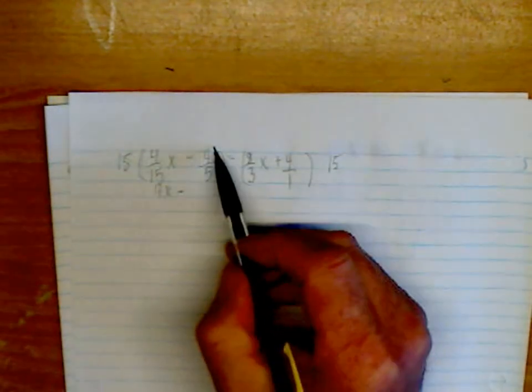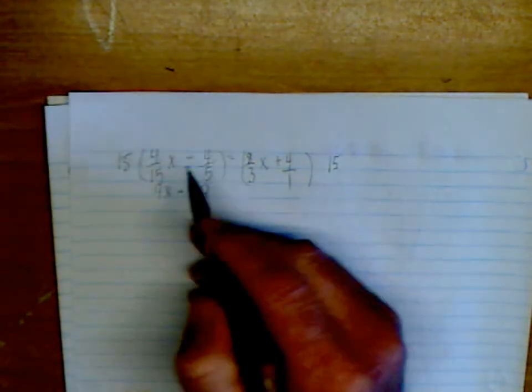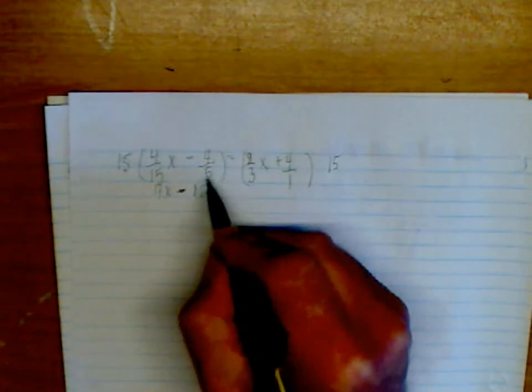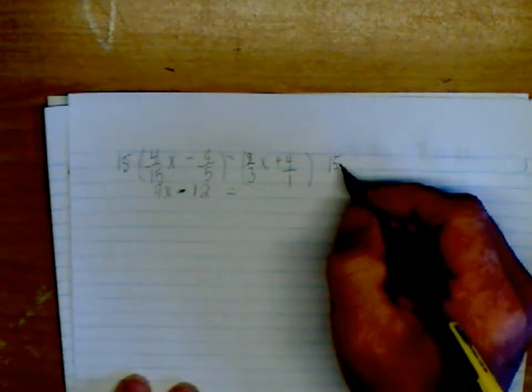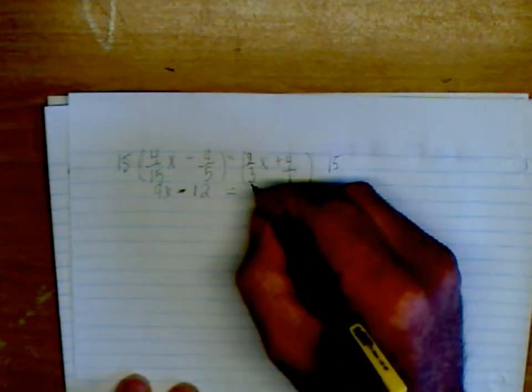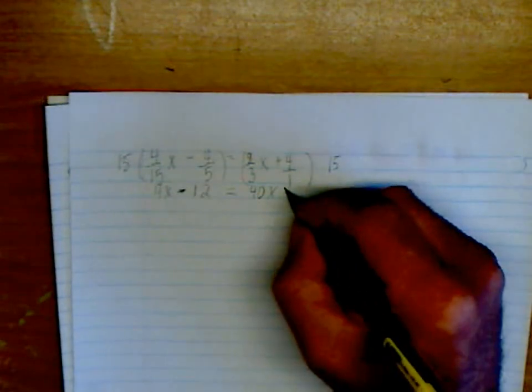You with me? Okay, minus 15 times 4 is 60, divided by 5 is 12. So we cleared all the fractions. This one here is 3. That would be 120. 8 times 15 is 120, divided by 3 is 40. And this is 4 times 15 is 60.